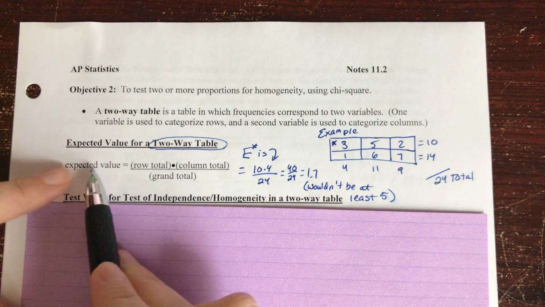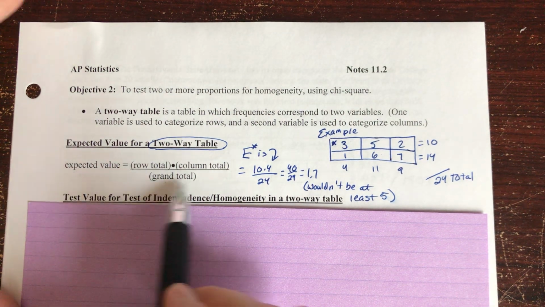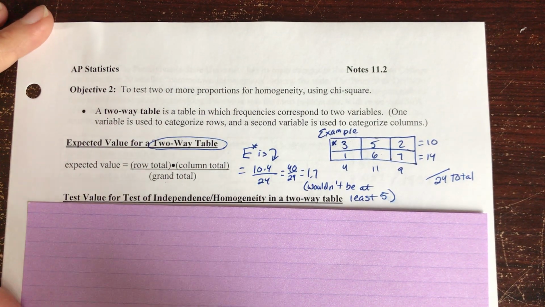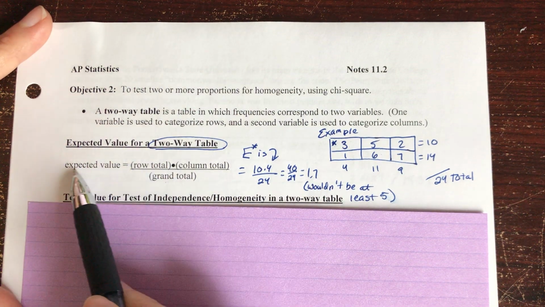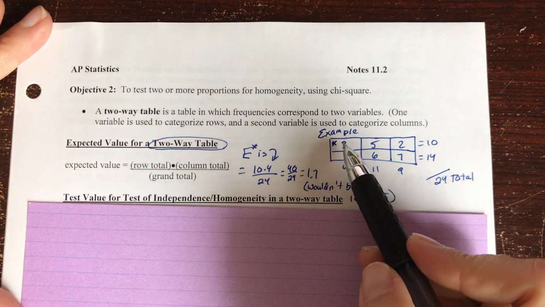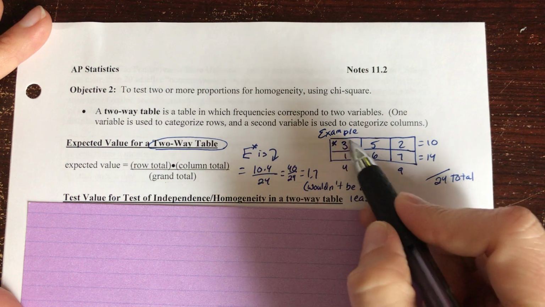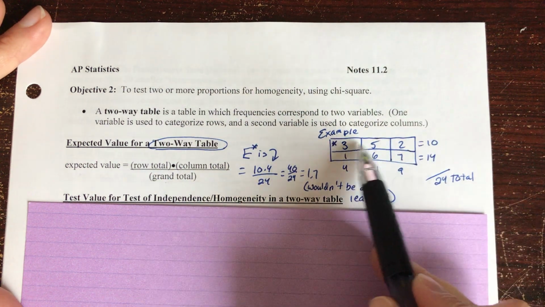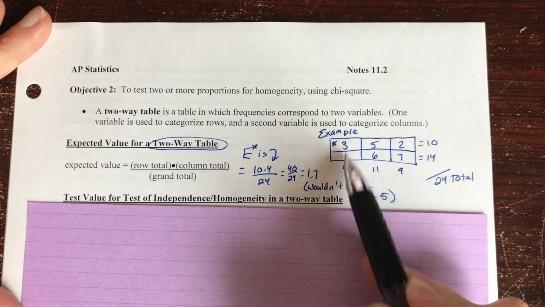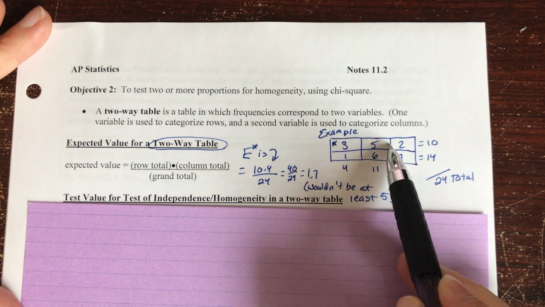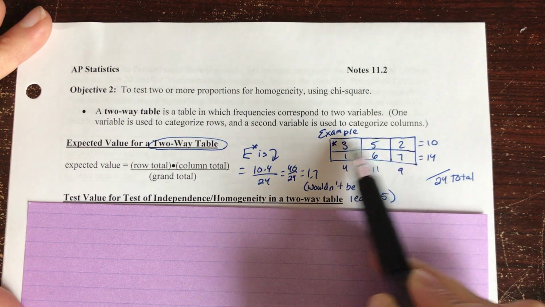So the expected value, if you were doing this by hand, which you do need to know how to do, okay? If I put a little star in this cell, I tallied my row totals and my column totals. There are 24 data points total in this table.